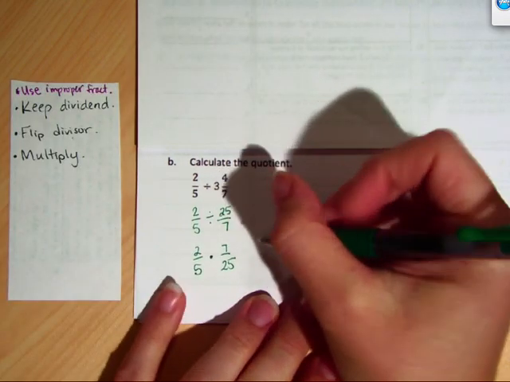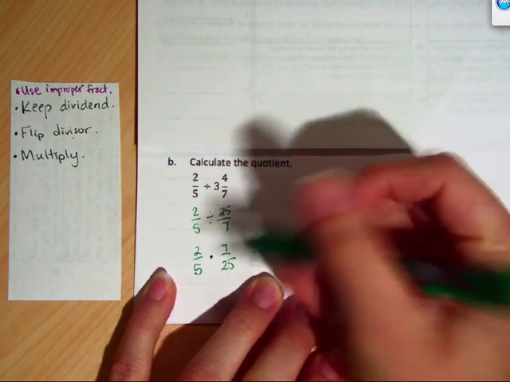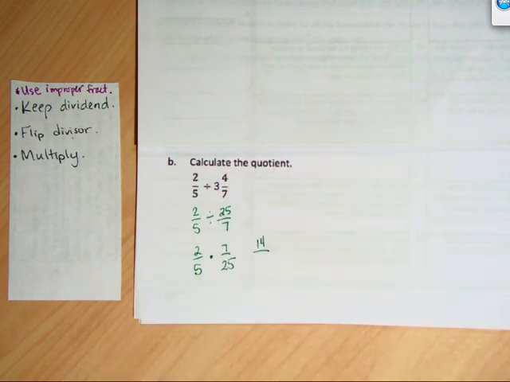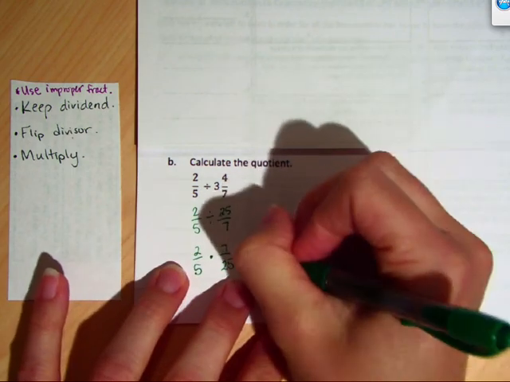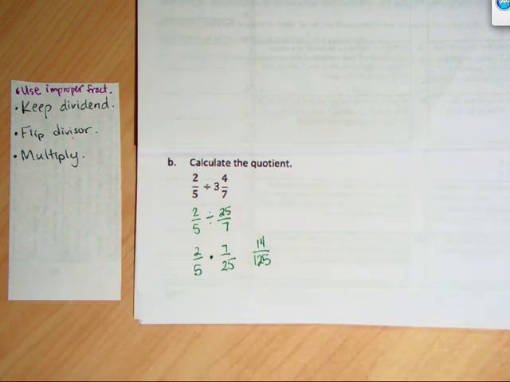When I multiply, it should be good. 2 times 7 is 14. 5 times 25, I think of 5 quarters. 4 quarters is $1. One more would be $1.25. Wow, 14/125.